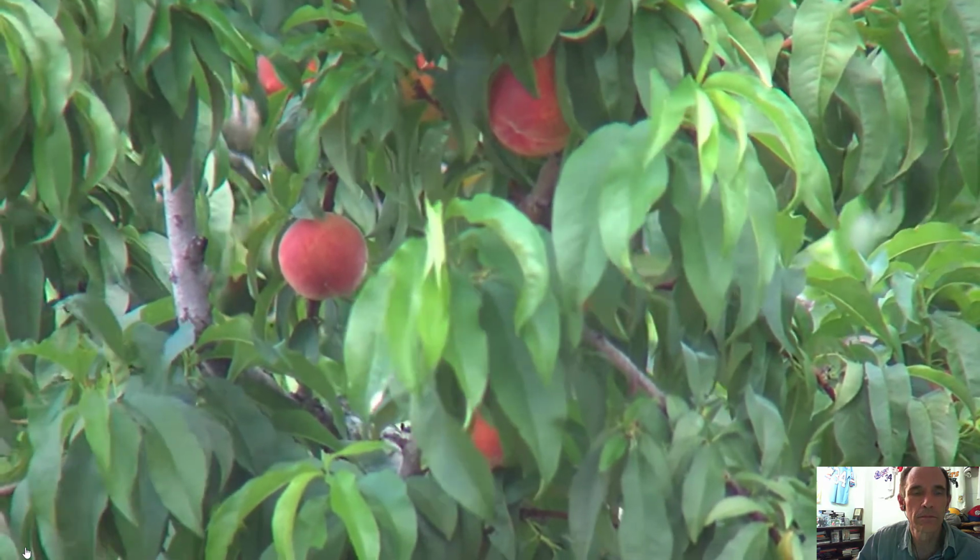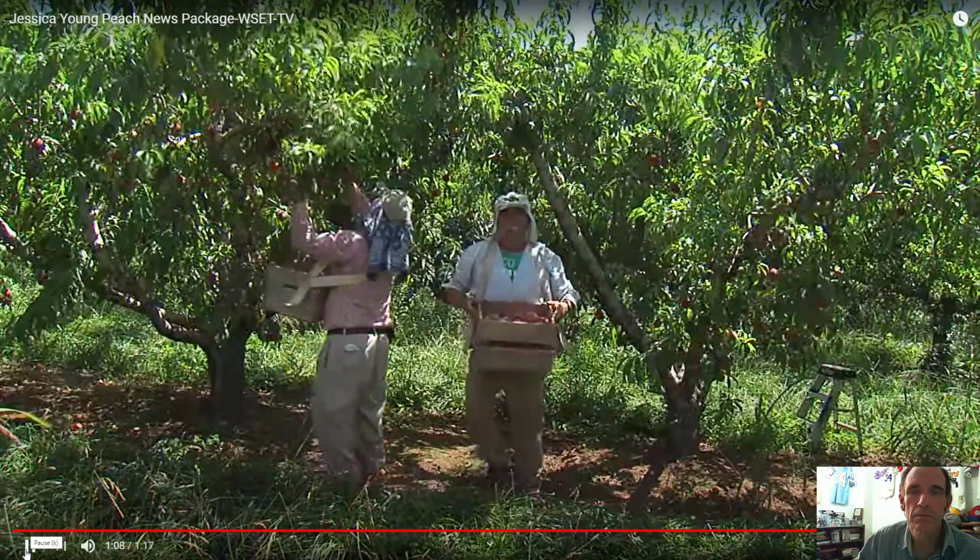Some irony to this story, an early picking season, 1 month early in fact. My father is 78 years old. He says he's never picked a peach that early.